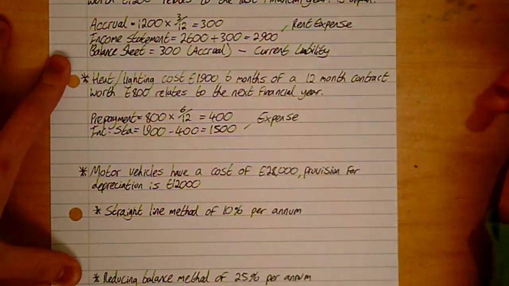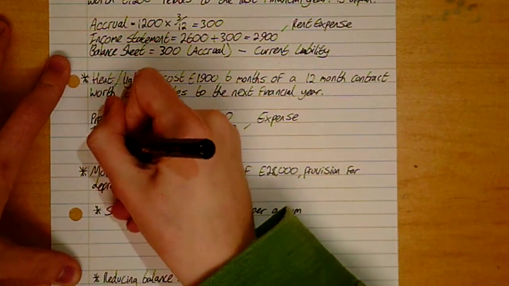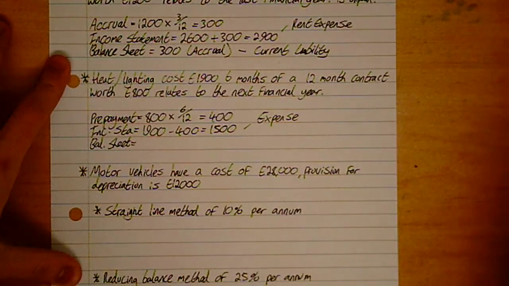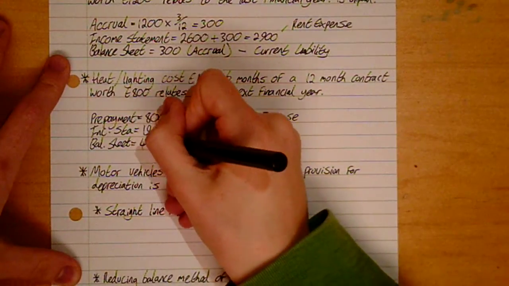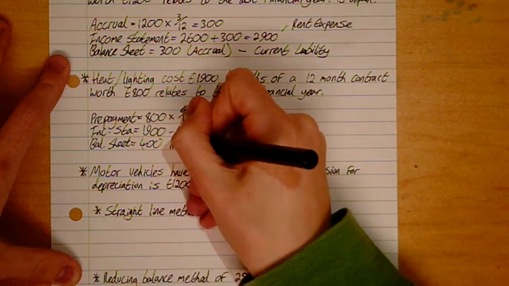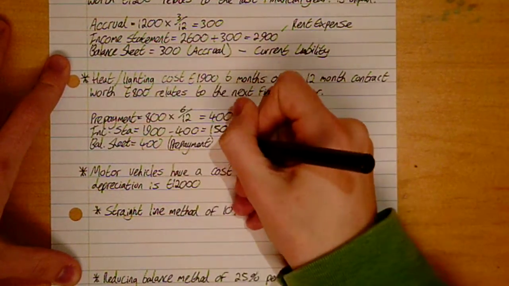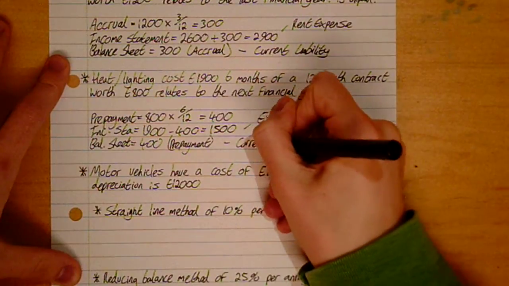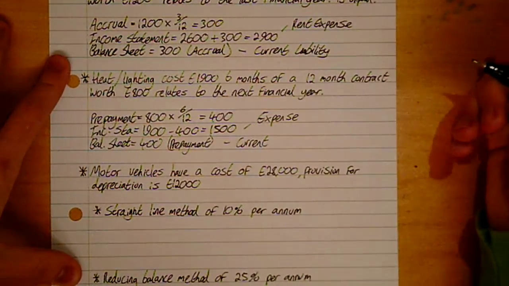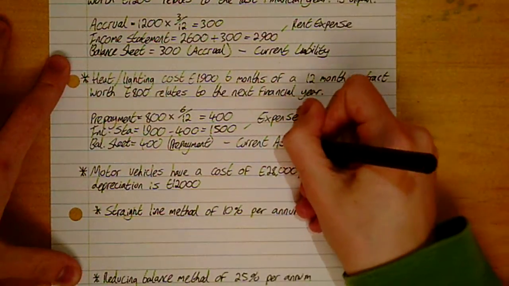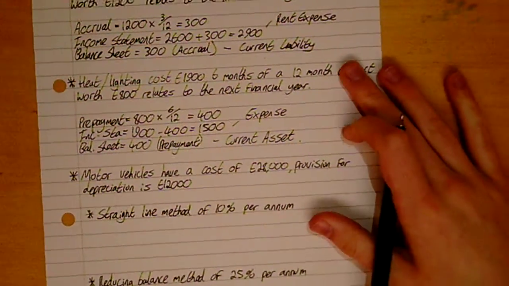So it's decreased in a sense, and on our balance sheet, well, we've got a £400 prepayment. And that's going to become a current asset, so it's going to go with our closing inventory, our trade receivables, our bank if it's not an overdraft. So current asset.